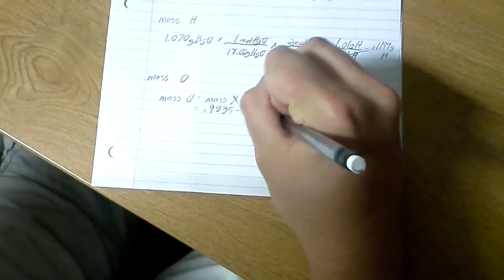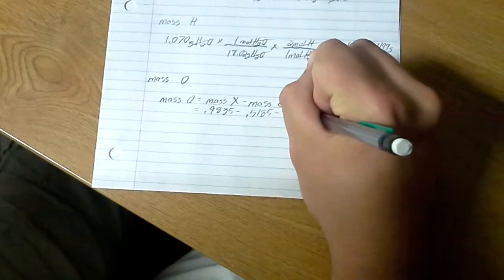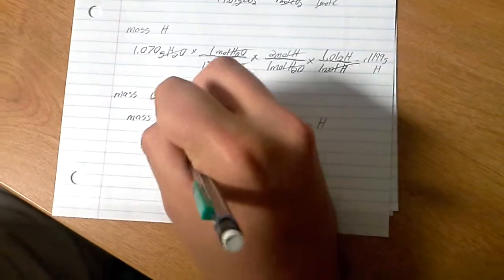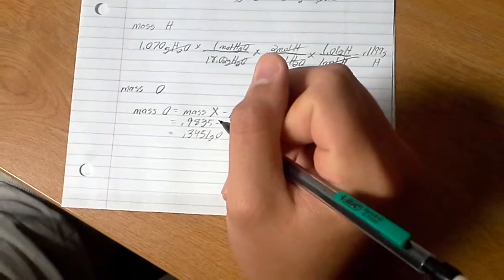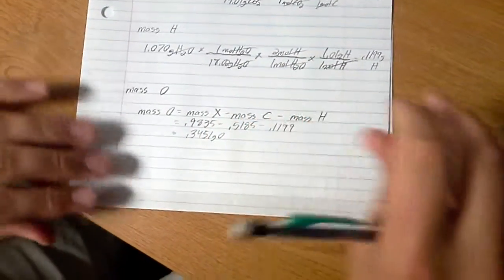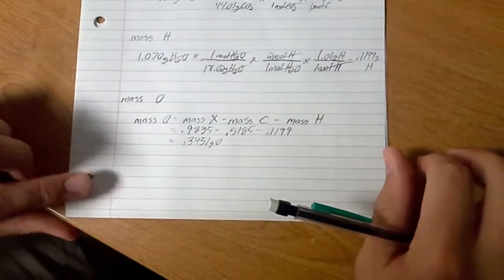90.9835, and subtract 0.5185, and subtract again 0.1199. The final answer should be 0.3451 grams. And this is the grams of oxygen. Now that we know the grams of each component of compound X, we use another process to find the empirical formula.